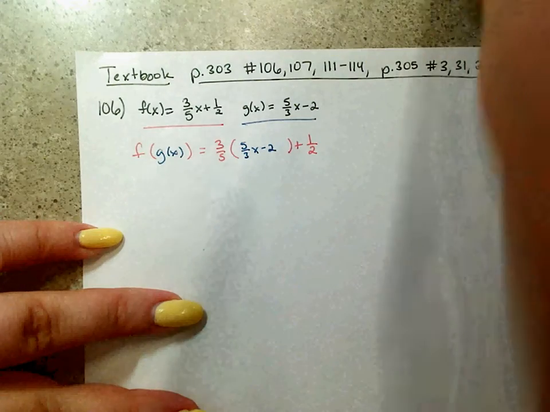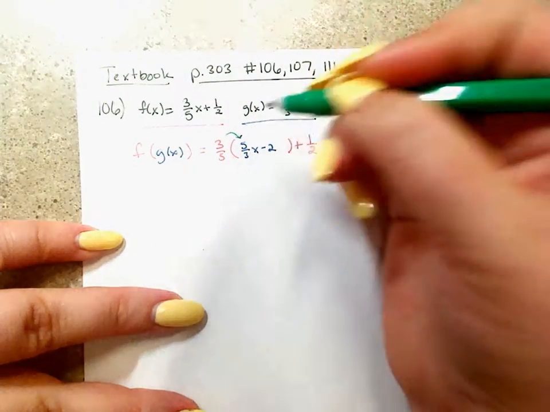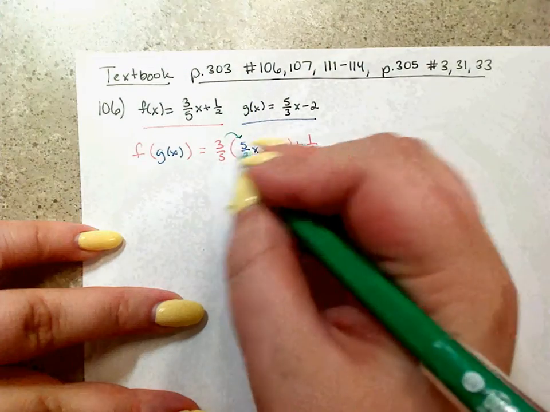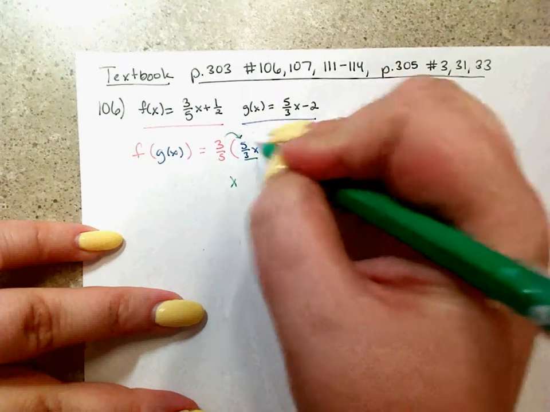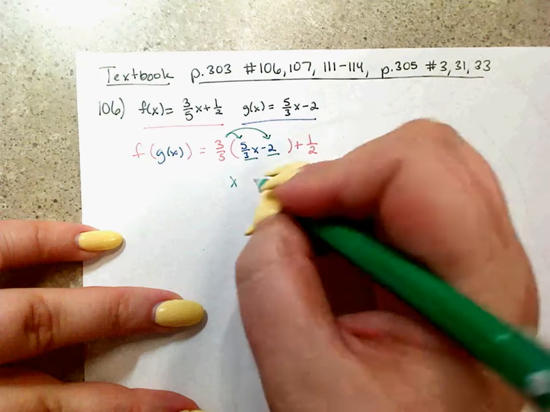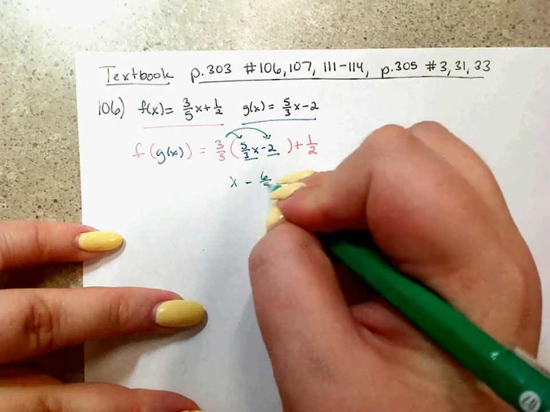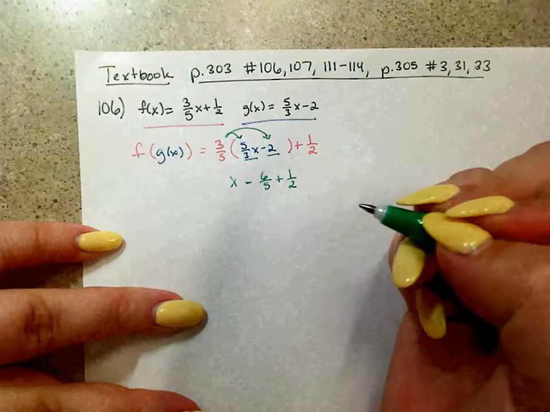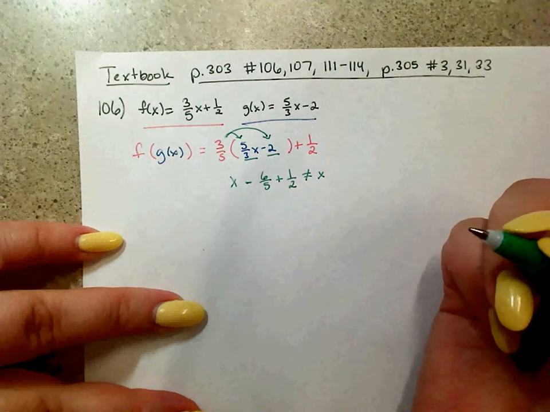I'm going to distribute my 3/5. So 3/5 times 5/3 is 15/15, or 1, so that's just x. And then 3/5 times -2 is negative 6/5, plus 1/2. That does not equal x. So I think it's safe to say that they're not inverses.